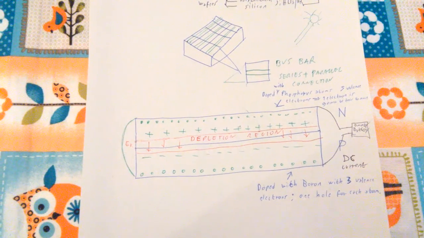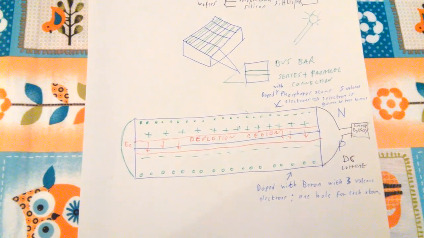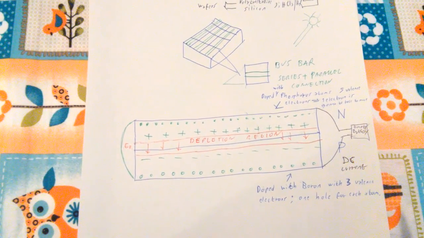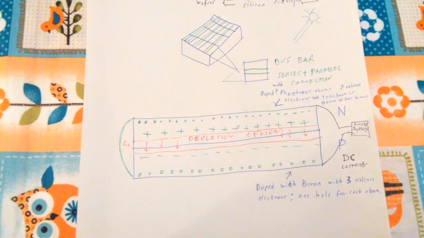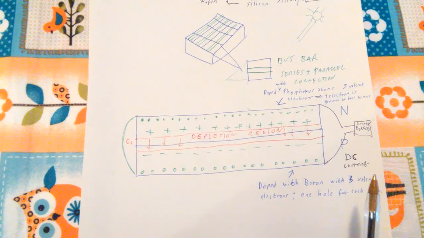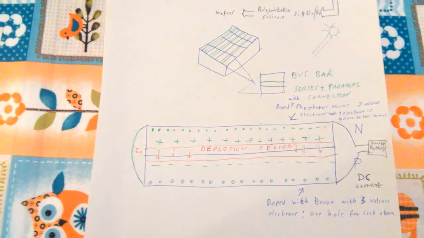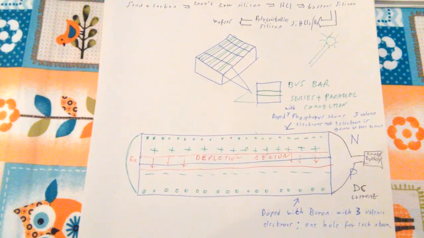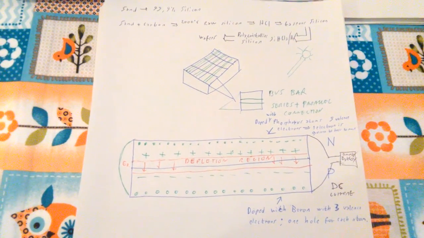So yeah, this is basically what happens inside a solar panel or a photovoltaic panel, depending on how picky your professor is with the terms. Anyway, this is pretty much it.